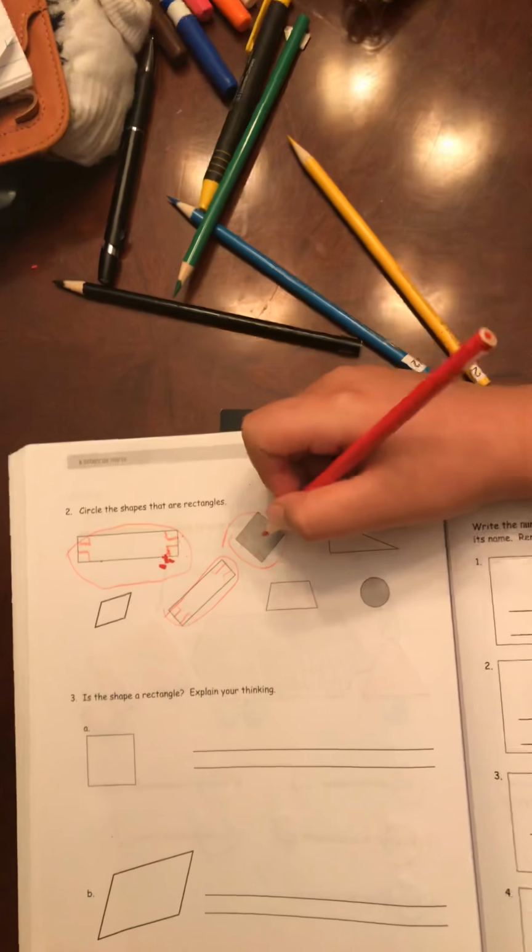Okay, it is not a rectangle because it has 4 equal sides. If you need to, pause the video to complete your sentence, and then you may start again.